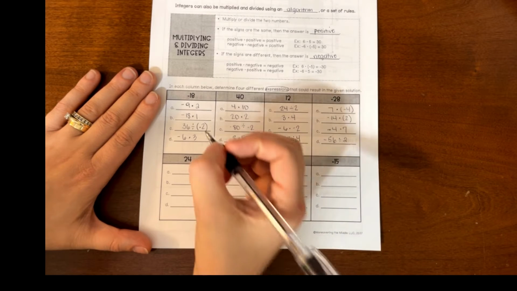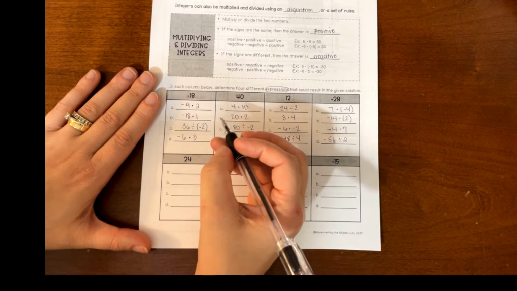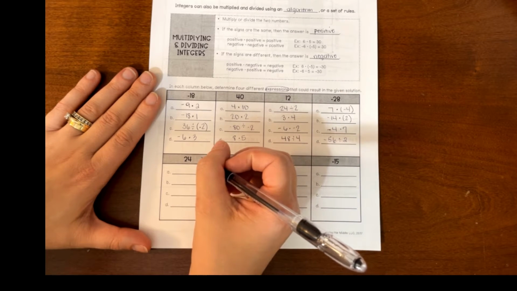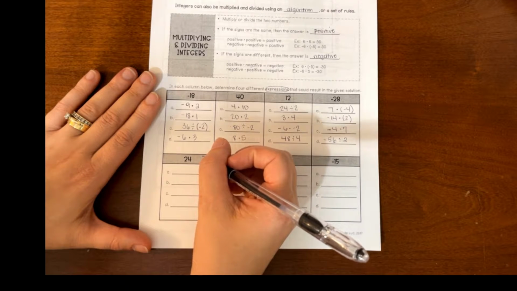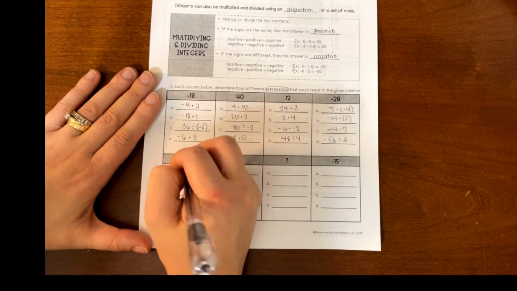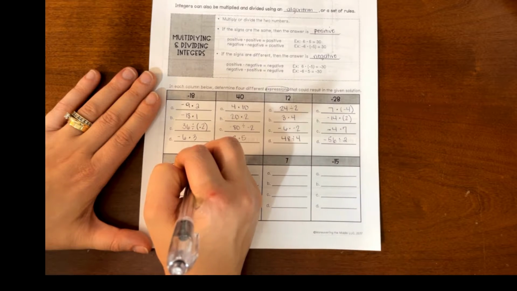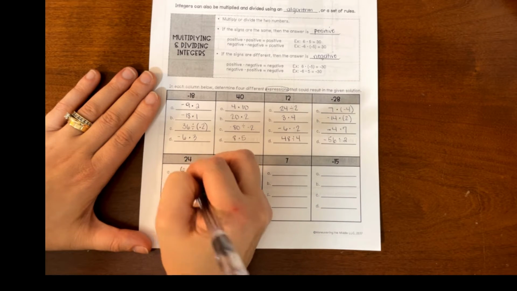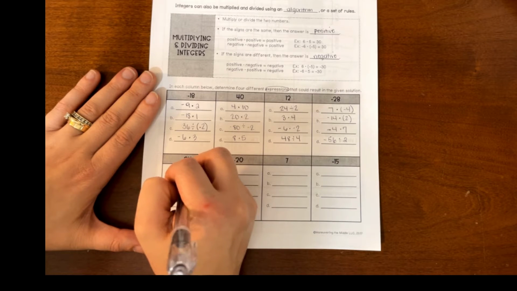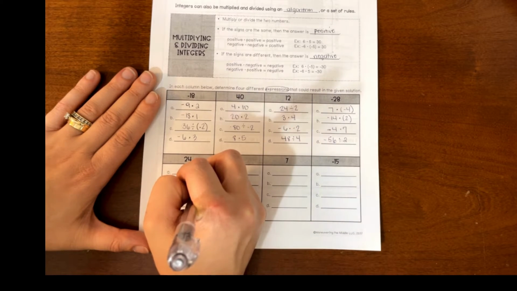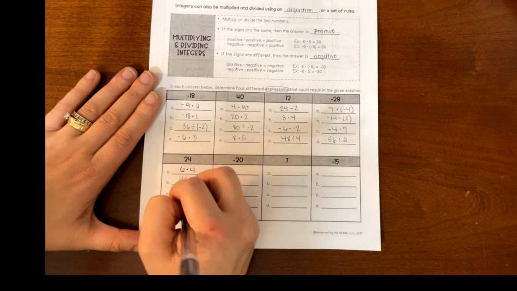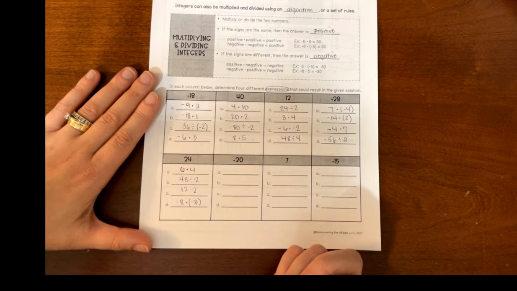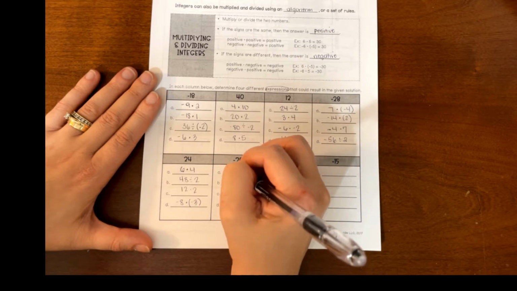All right, let's see how you did. So to get 24, I know my answers both have to have the same sign. They both have to either be positive or they both need to be negative. So one way to get 24 I know of is 6 times 4. Also, I could have 48 divided by 2. I could have 12 times 2. And I could also have a negative 8 times a negative 3, and that would give me 24. You might have other ways, and that's okay, just as long as they give you a solution of 24.